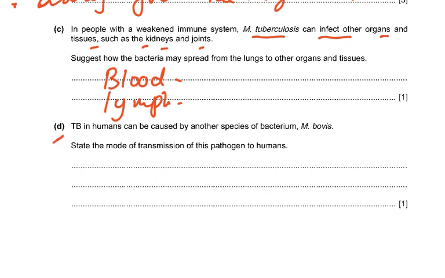Then coming to the D part: TB in humans can be caused by another species of bacteria, M. bovis. State the mode of transmission of this pathogen to humans. Basically, you know that is eating contaminated meat, or you can say eating meat that is from infected cattle, or you say drinking milk from infected cows. So that was an easy question. I don't think that was a very difficult question. So the answer was eating contaminated meat, beef or meat from infected cattle, and the other was drinking milk from infected cows.